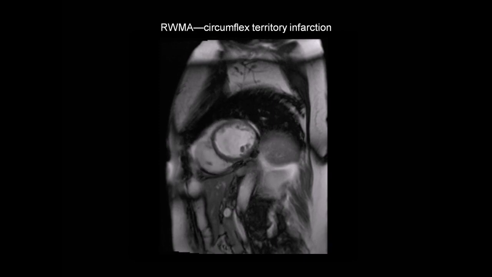We don't just have to use late gadolinium enhancement to indicate areas of myocardial infarction. As with echocardiography, we can also look for regional wall motion abnormalities. So here is a patient who has had a circumflex territory myocardial infarction. This is a short axis view of the left ventricle. The right ventricle is here. And we can see that the lateral wall of the left ventricle is both slightly thinned and is virtually akinetic as a result of a myocardial infarction.